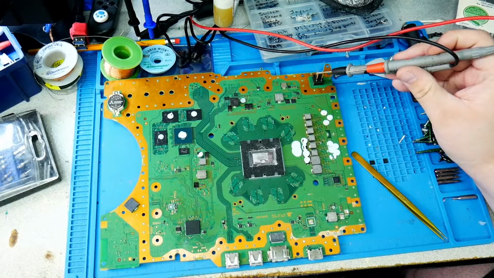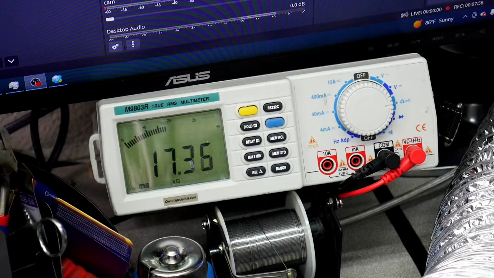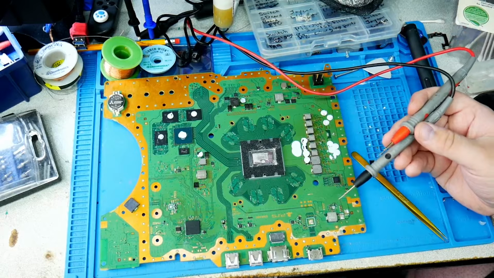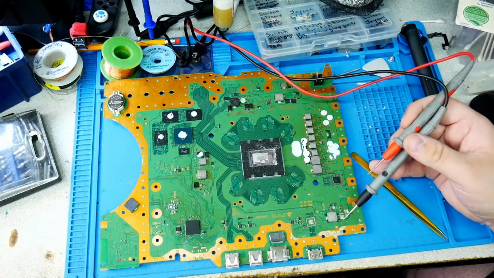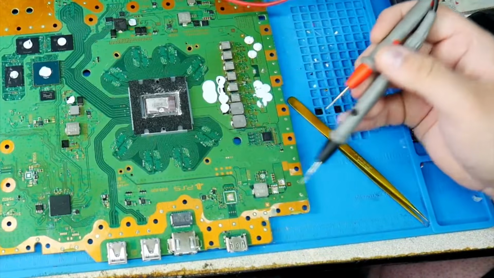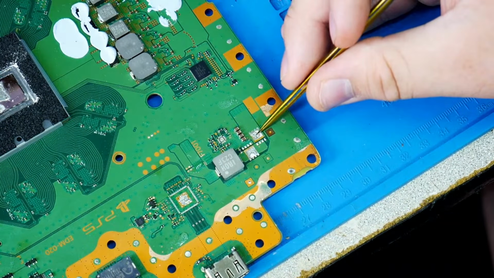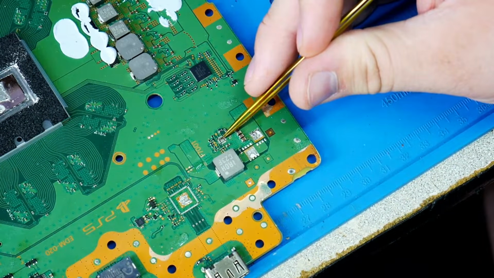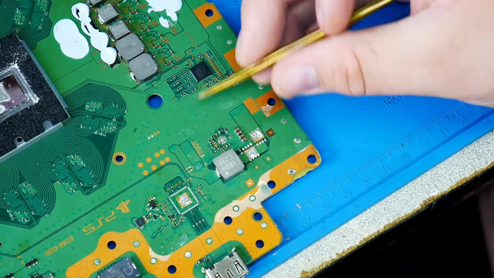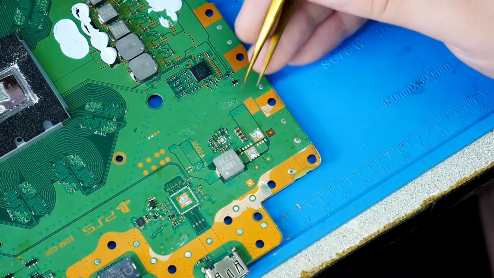Now I already measured the 12 volt rail, so now I'm going to look at the 5 volt rail, and I know where the 5 volt rail is on the PS5. It's right over here in this area. Of course, I have taken so many components off this board. There used to be a MOSFET here, a MOSFET here, a MOSFET driver here, and a fuse right over here. But alas, they're all gone. They were used for other PS5s.